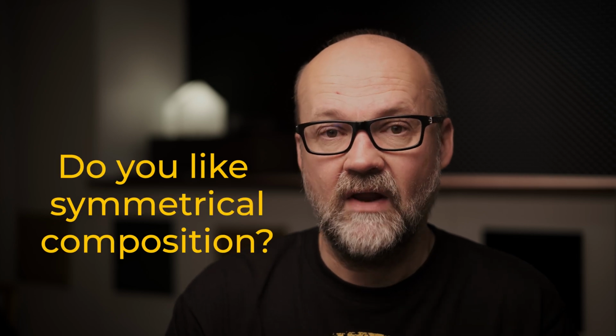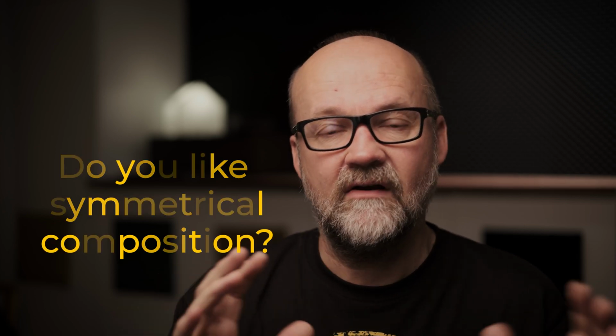Is that something that you like, or do you prefer the traditional way? Because some people say that symmetry is not a proper way to make the composition, but I tend to like it quite a bit. I think it's a pleasing and a good way of making a composition. Try symmetry. It's an effective way to make the composition.